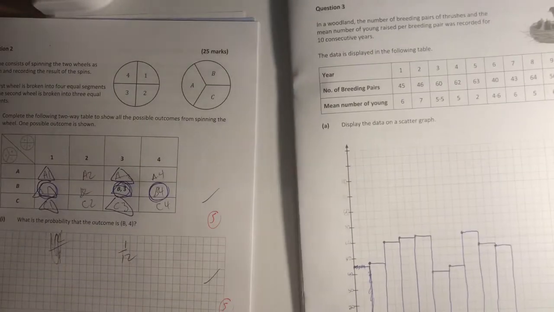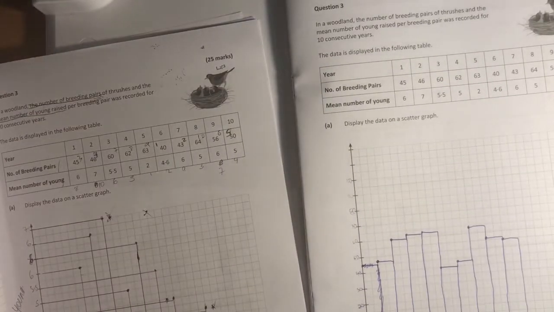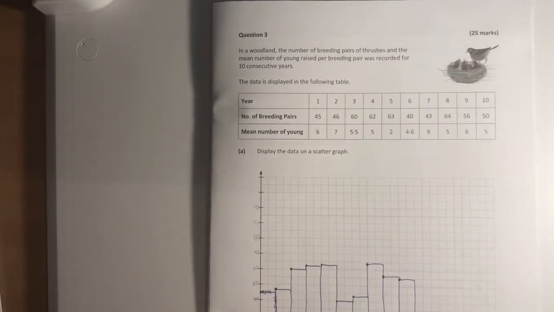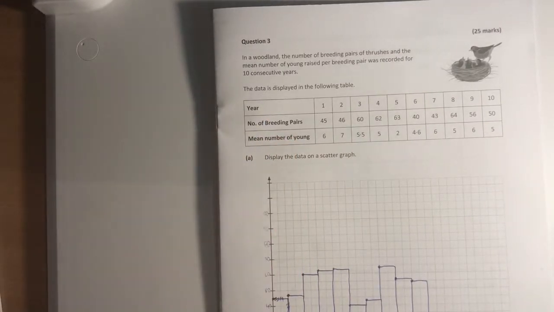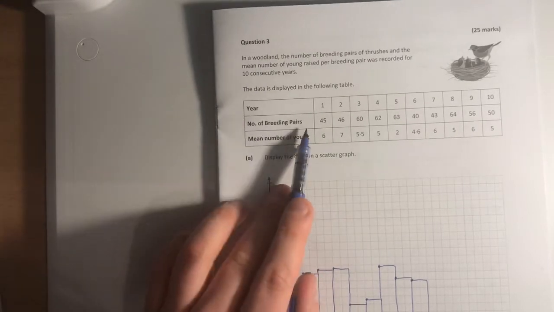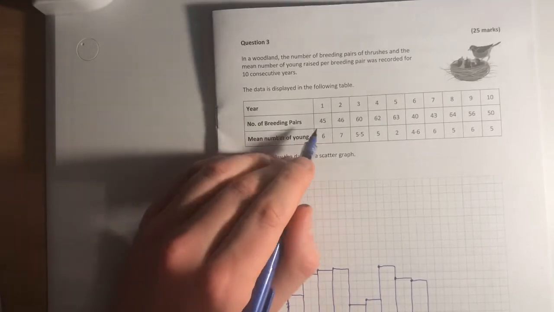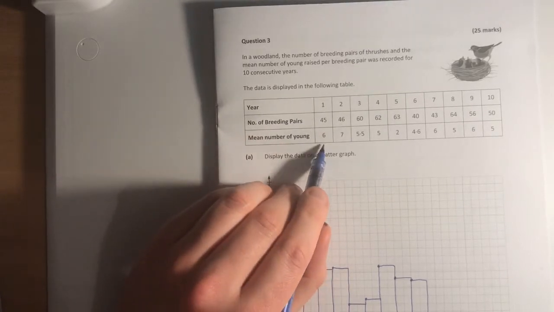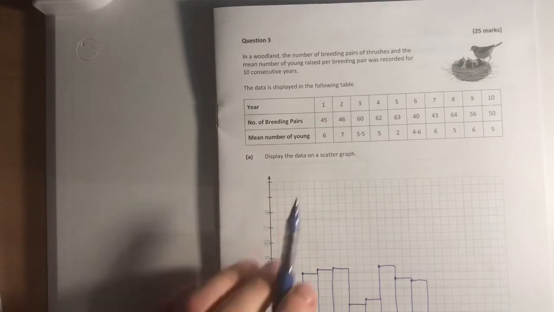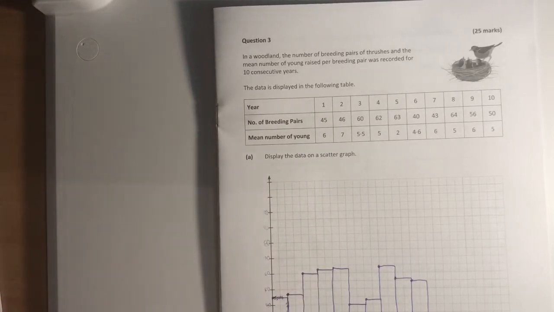Right, on to question 3. Who has the least worked on question 3? Let's check this student's work here for question 3. In a woodland, the number of breeding pairs of thrushes and the mean number of young raised per breeding pair was recorded for 10 consecutive years. Okay, so that's the year, that's the number of breeding pairs, that's the mean number of young. So there were 45 breeding pairs in year 1, and that year they each averaged six young.